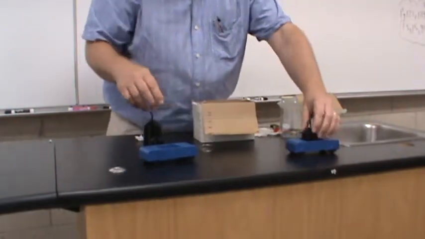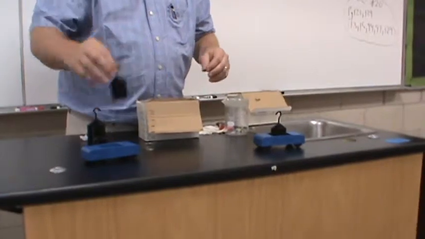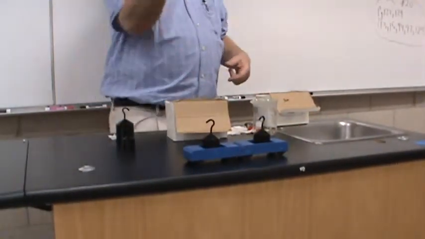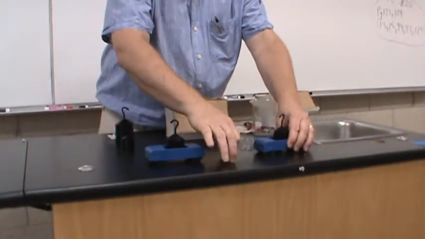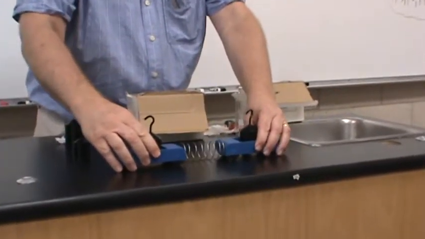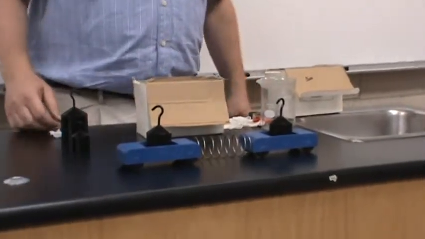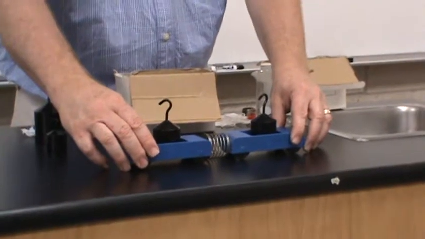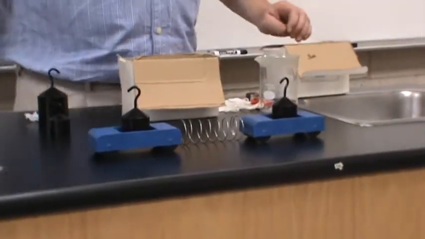So I've got a cart with a 500 gram mass and another cart with a 500 gram mass. They both have identical masses. And I've got a spring, and I put the spring in between them, and I compress the spring. Are the two carts experiencing the same force when I compress the spring? How do you know?